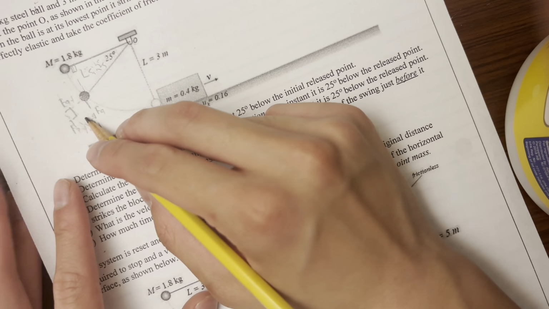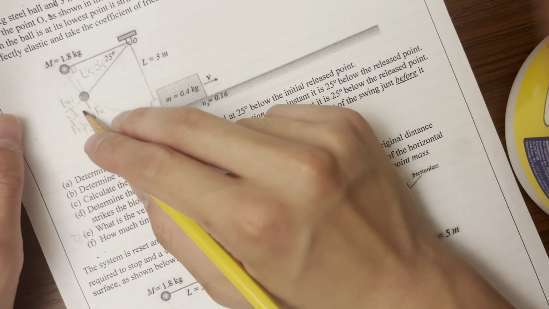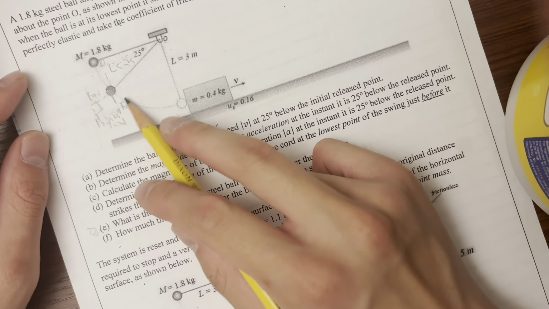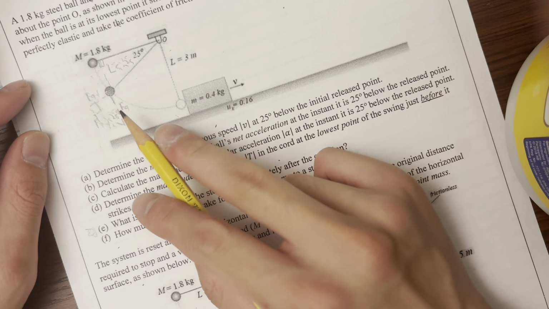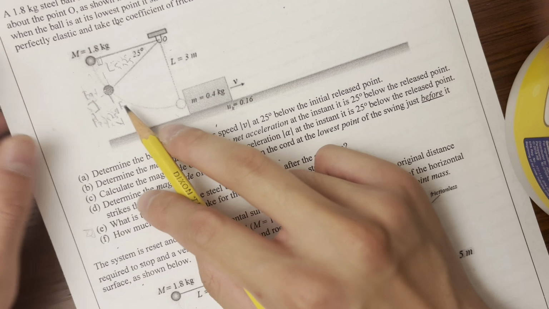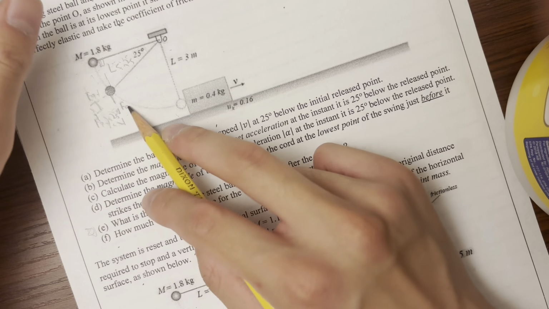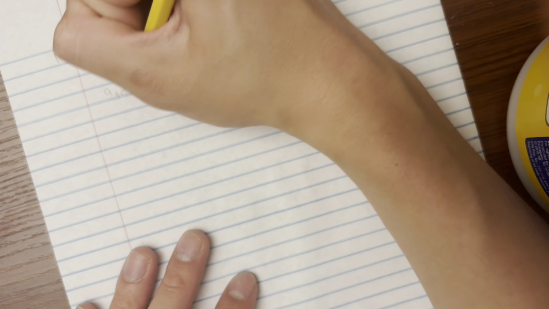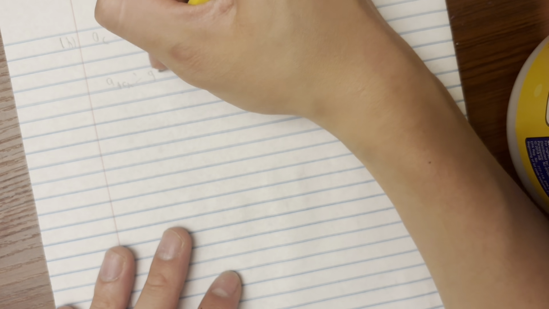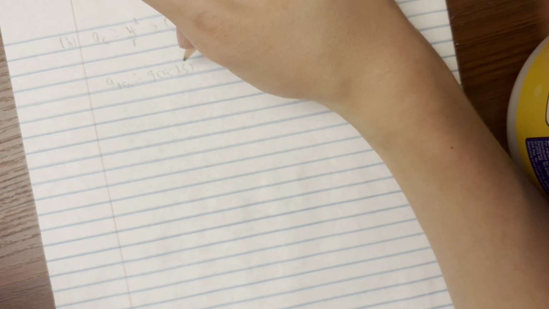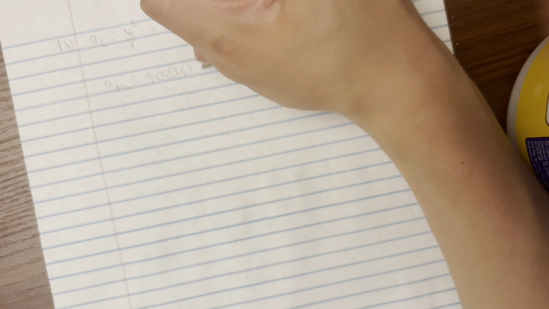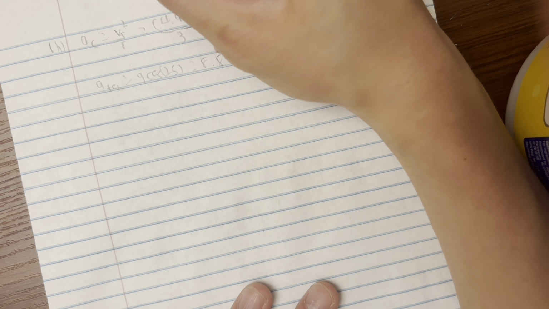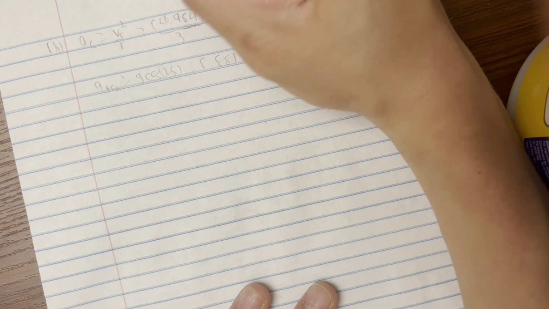So if that's the case, FGX is going to be FG cos 25. But since we're just looking at the acceleration, it's just going to be g cos 25. So now our A tan is going to be just g cos 25, and that is approximately 8.881 meters per second squared.